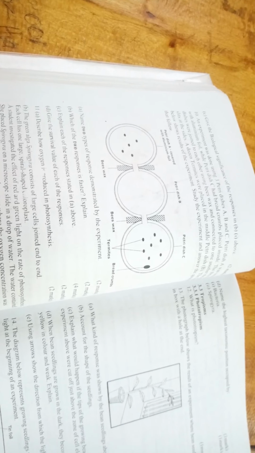So that is negative. In C, a positive chemotaxis, a lot of the termites moved to petri dish C because the bread's crumbs had a scent, and the scent attracted the termites to move towards petri dish C.